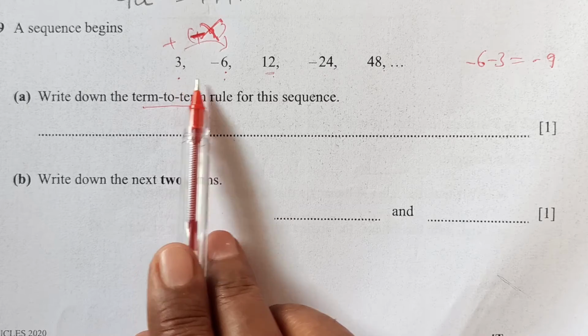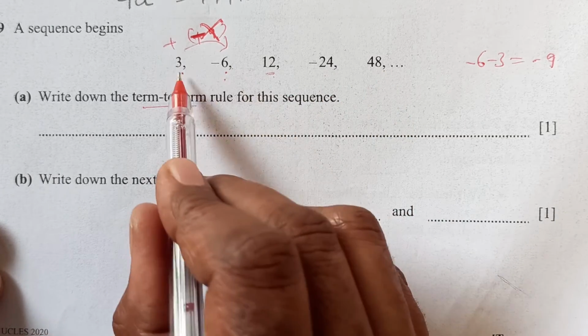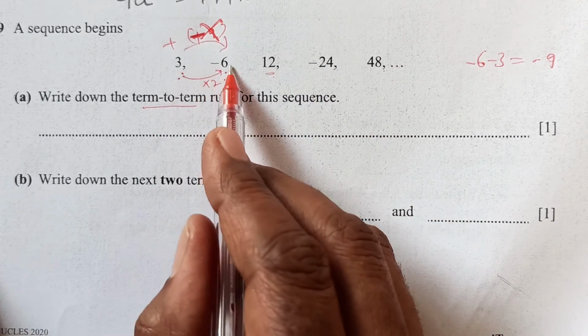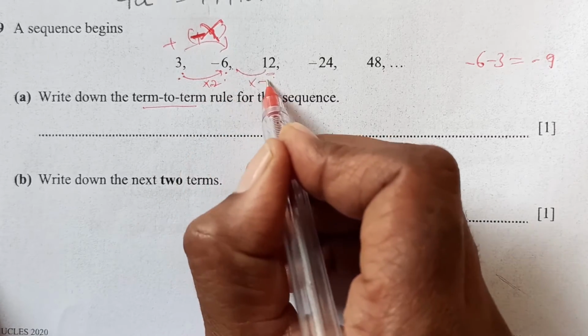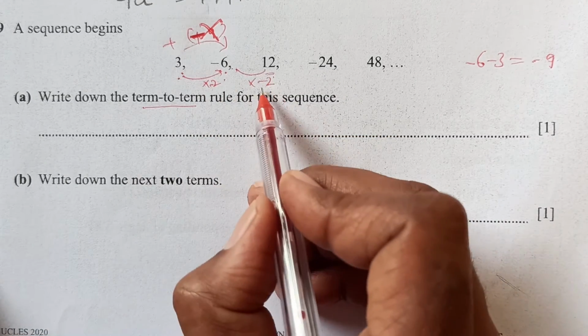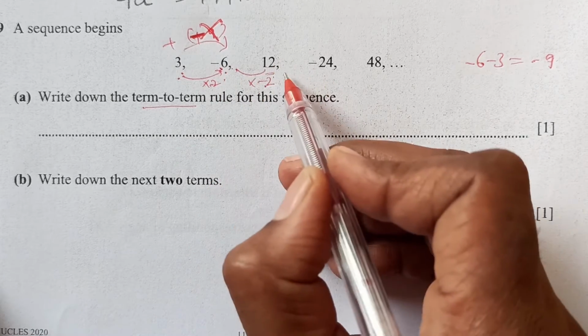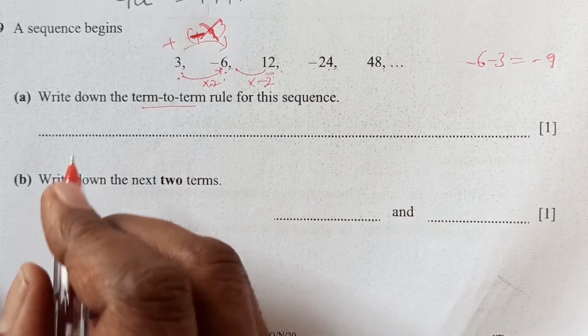You see, these are all multiples of 3. If I multiply this number by 2, I will get this one. So multiply by 2, we are getting 6, but we have a negative sign. So if we multiply by -2, here again if you multiply by -2, negative and negative will become positive. 6 times 2 is 12. Similarly 12 times 2 is 24, and then there is a negative sign. So we got the rule.